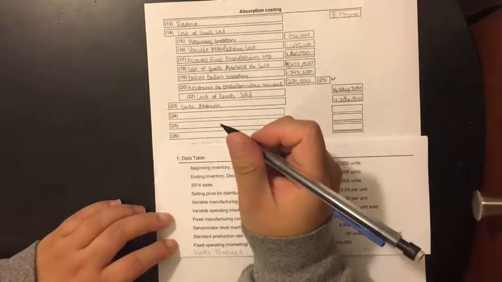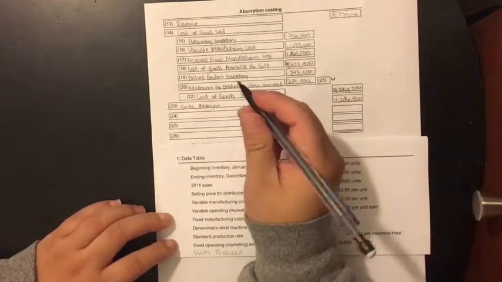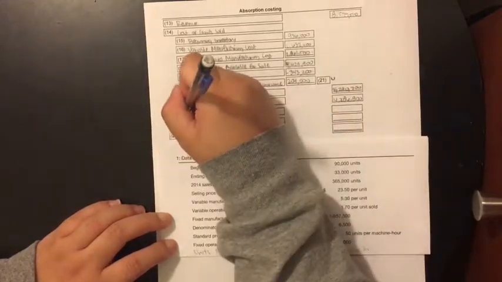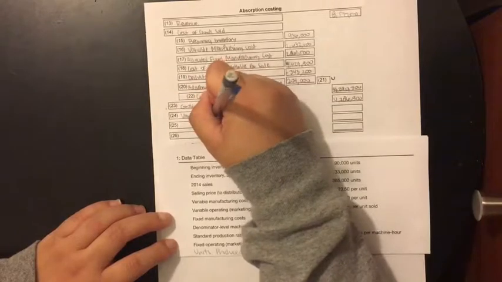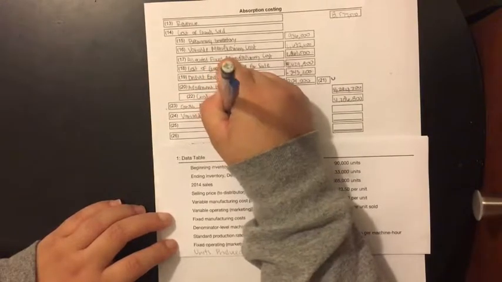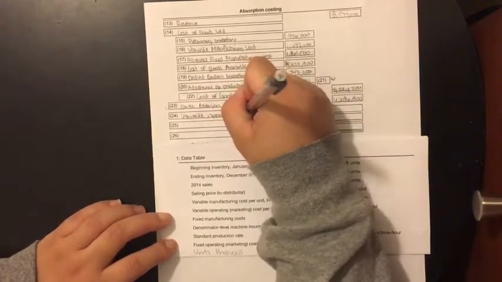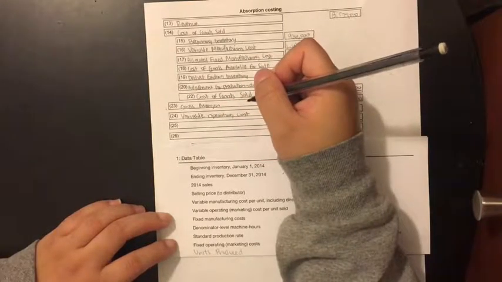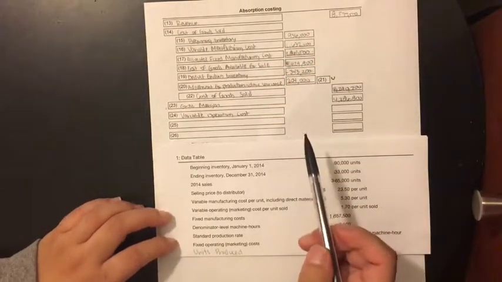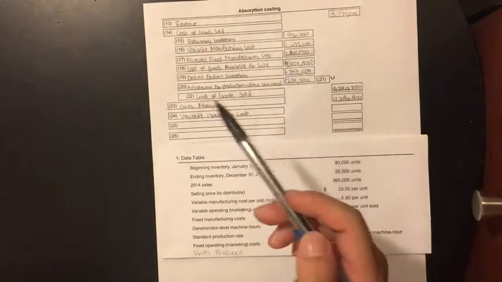Now once we do that, we want to find our variable operating cost. In order to find our variable operating costs, that's going to be the same as in our variable costing income statement earlier.